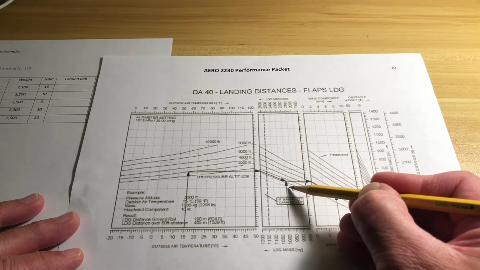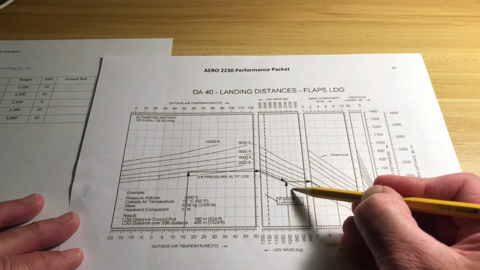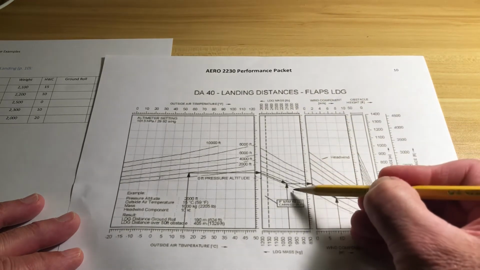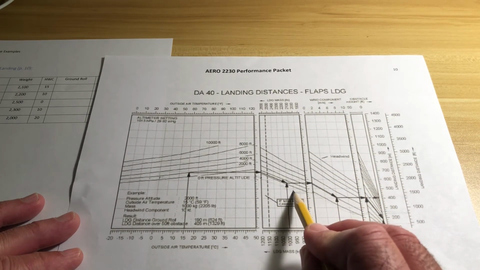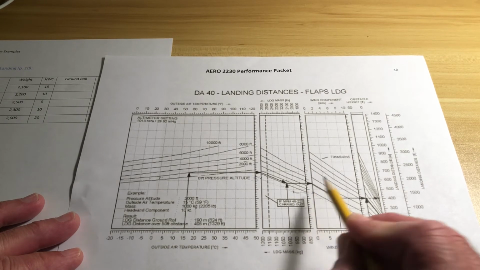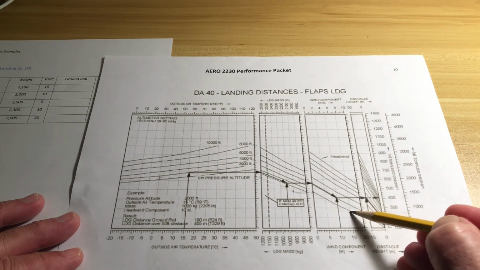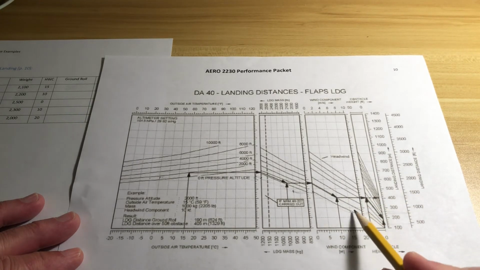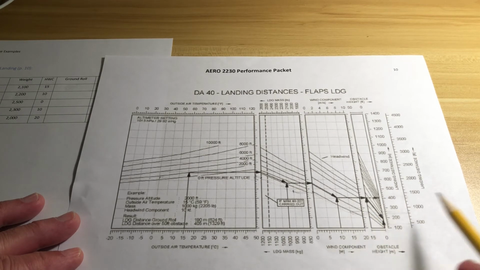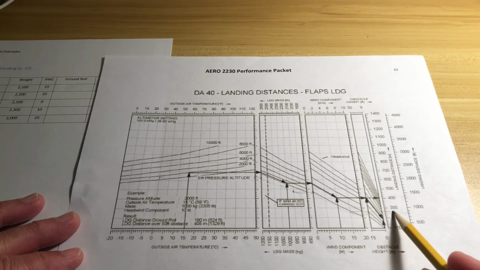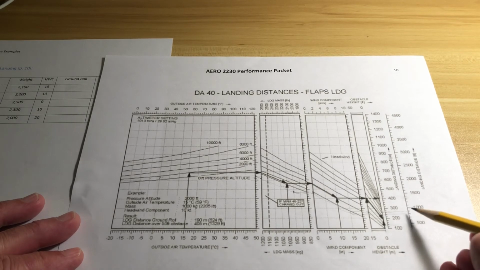until we get to our aircraft weight of 2,100 pounds. Right there, it's 2,100 pounds. Then we draw another line straight to the right to the next reference line, and from there we follow these lines down until we get to our headwind component of 15 knots. It's right about there. Then we draw another straight line to the right, and again continue to the right to get our number of feet instead of meters. So it looks like we're about 900 feet for our landing distance over a 50-foot obstacle.